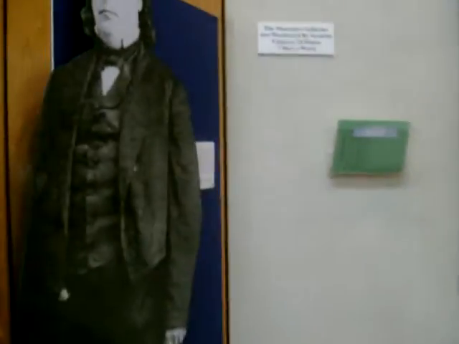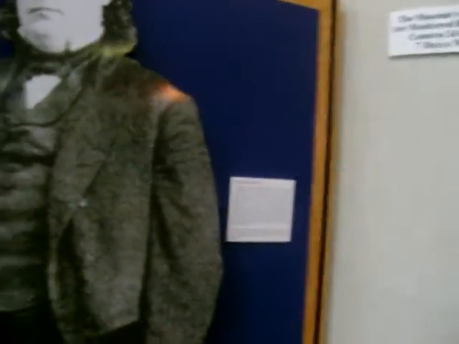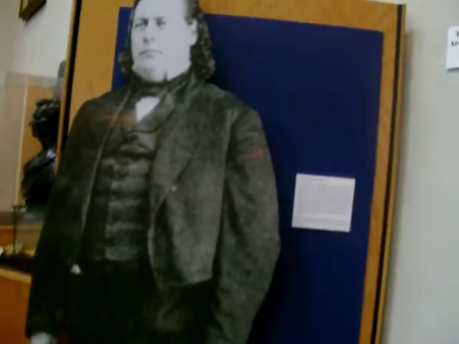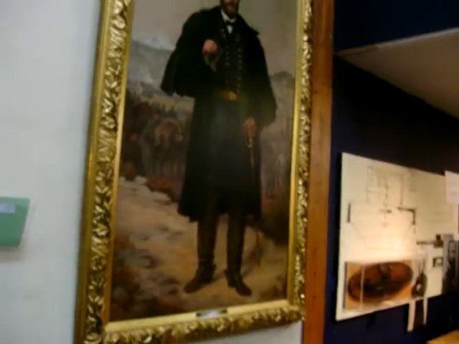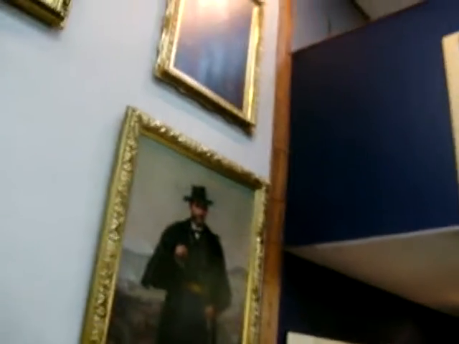This is Ward Hill Lamon, the personal bodyguard of President Lincoln, also Marshal of the District of Columbia. And this is Ulysses S. Grant, Robert E. Lee, most all the photographs ever taken of President Lincoln also displayed. Okay. Moving right on through to Camp Cumberland.